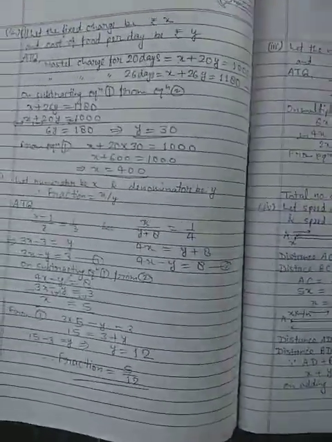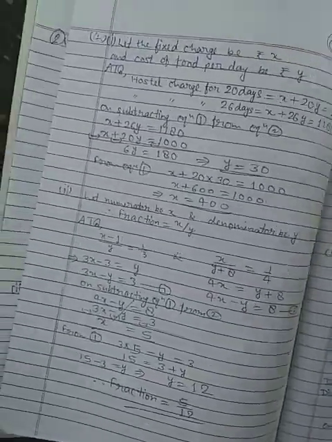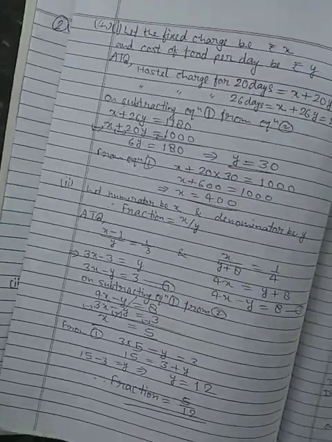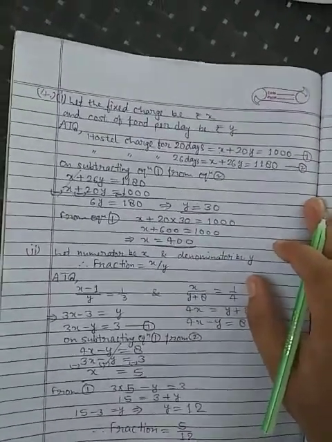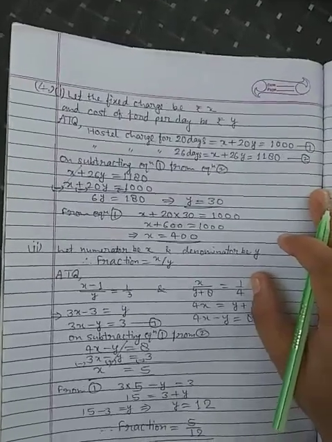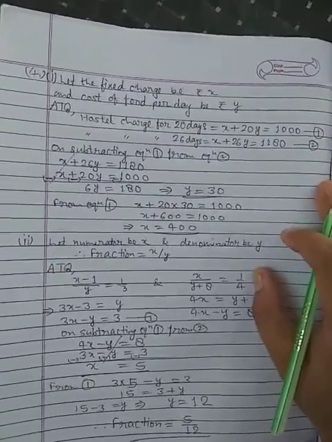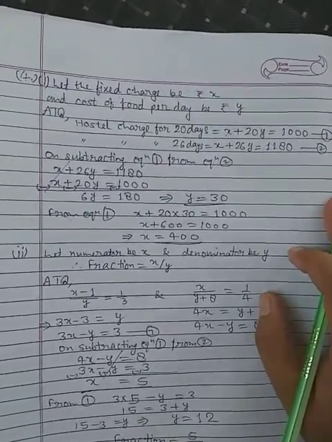Now move to the fourth question. The fourth question is: form the pair of linear equations in the following problems and find their solutions if they exist by any algebraic method.